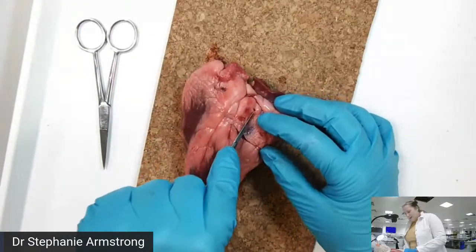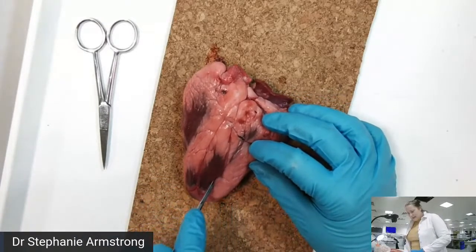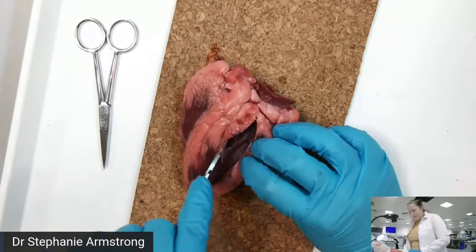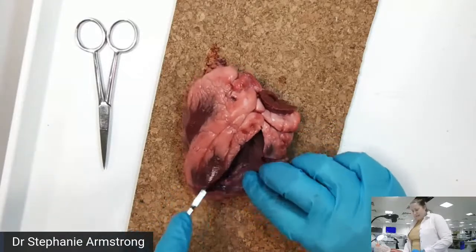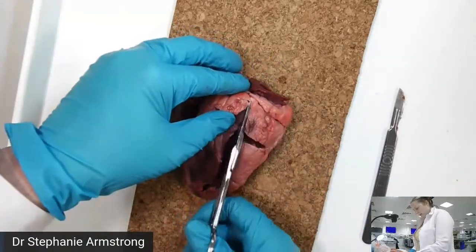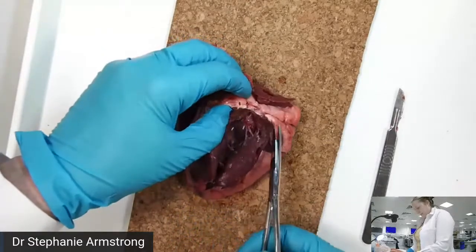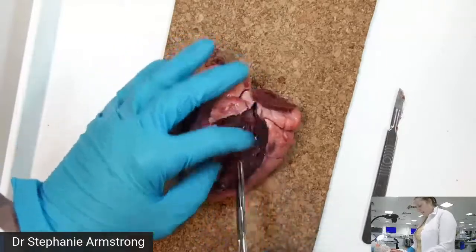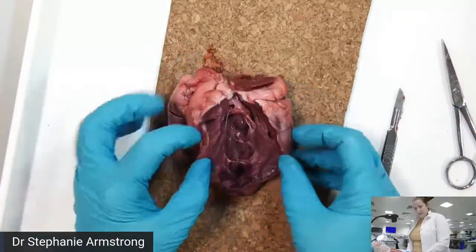So the heart muscle is quite tough and quite thick. So we're going to cut a line down through this thick muscle, so that we can see inside. So you can see, I'm just going to use my scissors here just to snip up this bit. Cut up through the top bit a little bit. So we can now see inside the left-hand side of our heart.